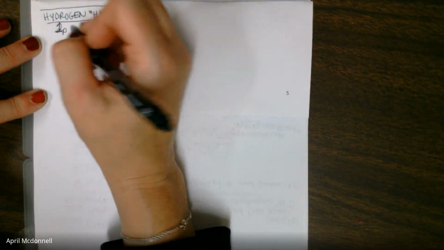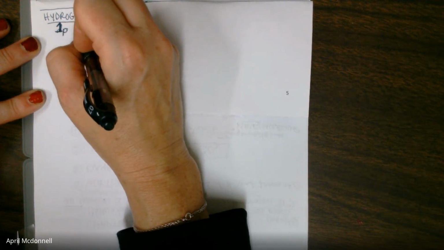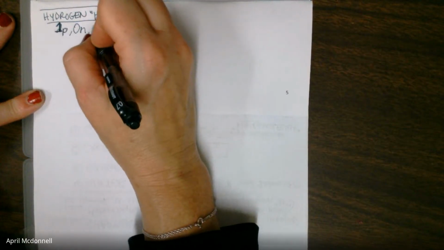I'm sorry, that's 1 proton. I made a mistake. It is 1 proton particle, and it actually has 0 neutron particles. Well, at least most atoms have 0 neutron particles, and 1 electron particle.